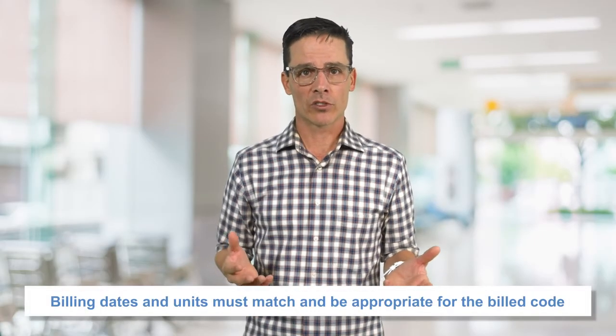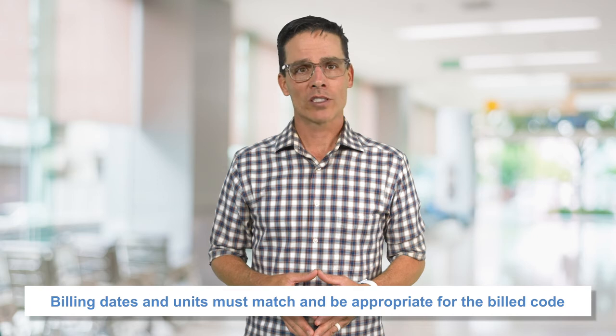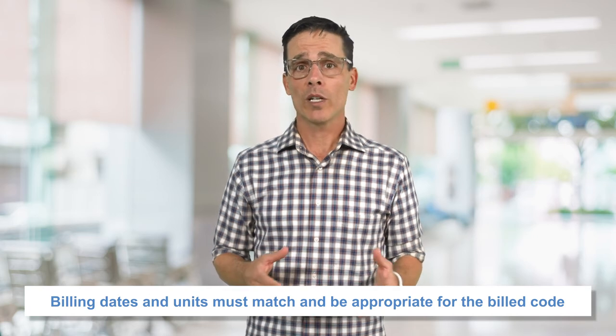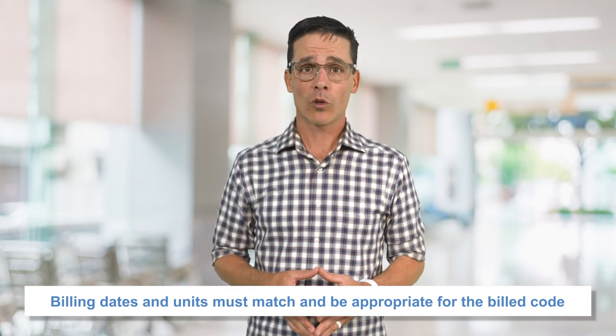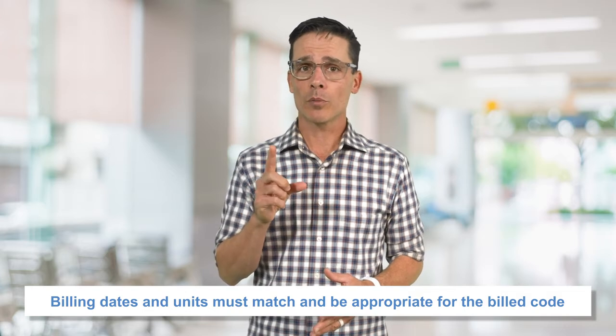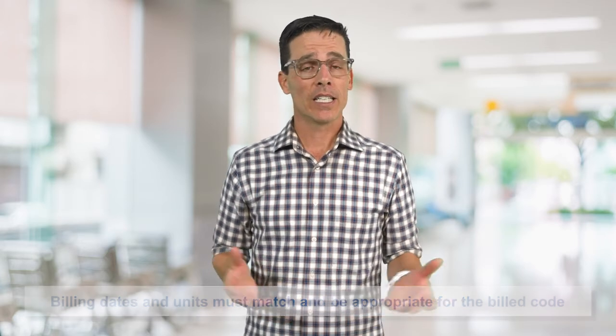And finally, we often see errors with the billing of dates of service and units. The codes established for OTP billing represent a weekly bundle of services, with the requirement that at least one service is provided during that week. Even though the codes represent a weekly bundle, you only bill one date of service and one unit of service. If you bill more than one for the weekly bundle codes, the claim will not be paid.